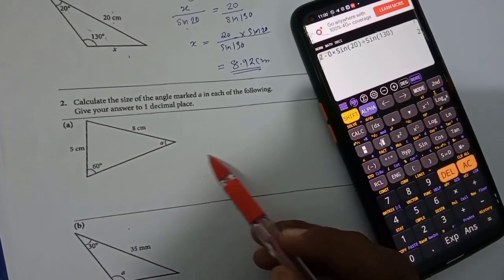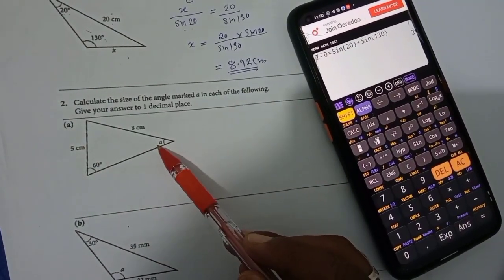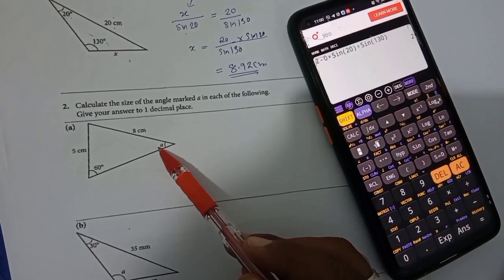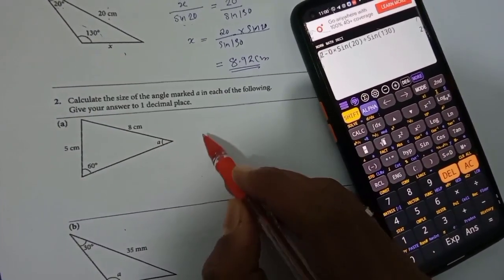With the sine rule we usually start with side divided by sine angle, but here we are going to find the angle, so it is better to start with the angle.